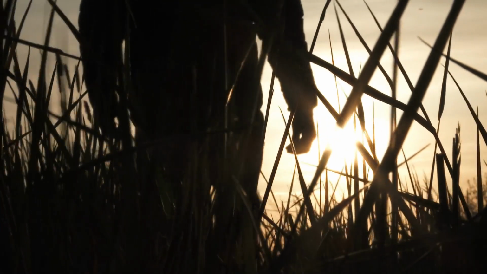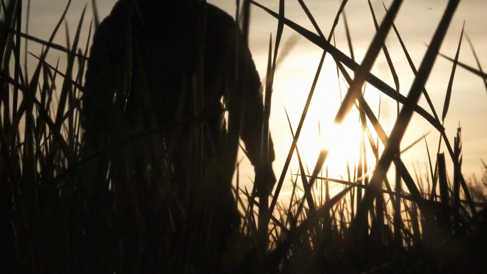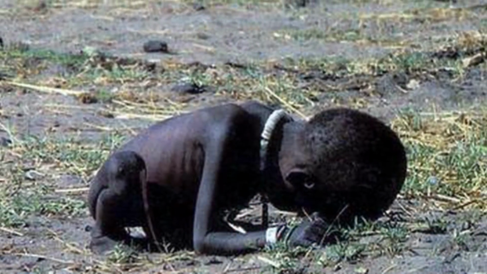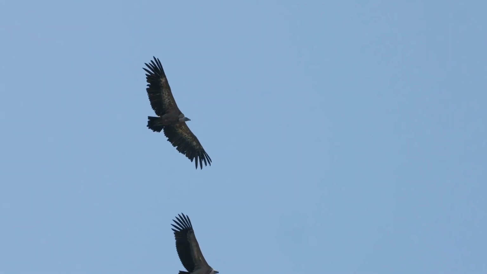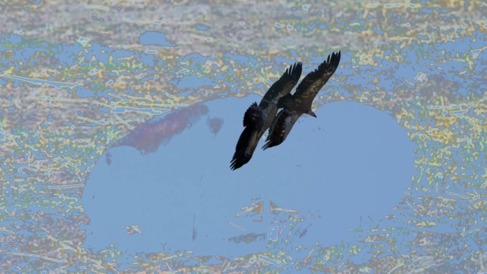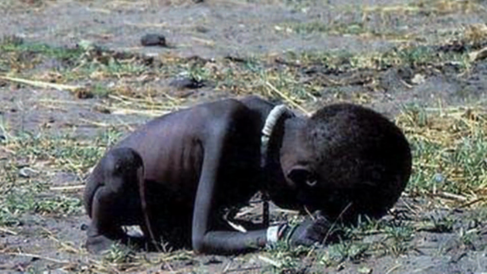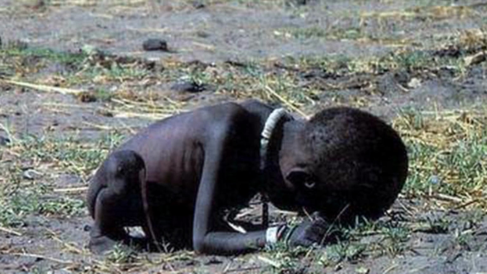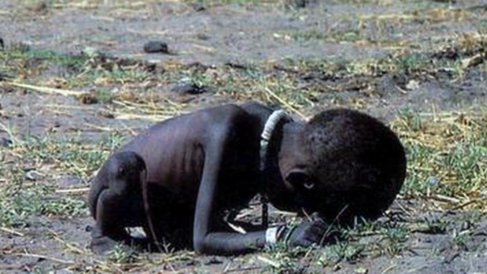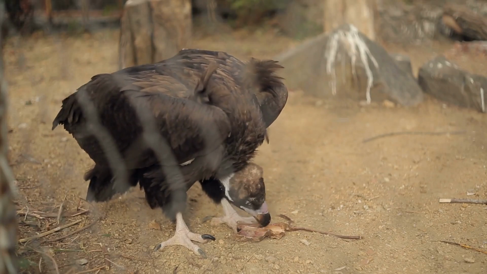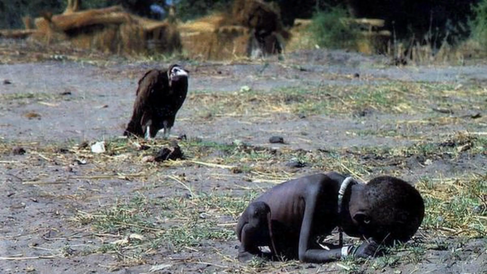After a few minutes of walking away, he hears the noise of a child struggling. He turns around and sees a child struggling on the ground to move, and in the sky there are vultures flying around. Kevin Carter realizes that this child was going towards the helicopter to get some food. When Carter sees this child, he realizes that the vulture has landed behind him. Then he takes this iconic photo.